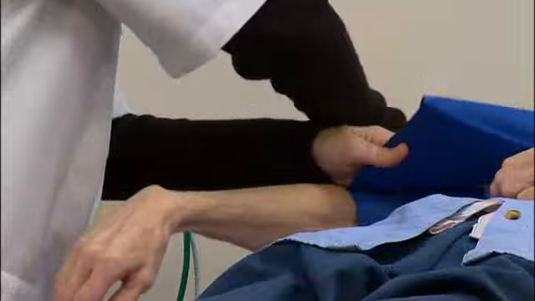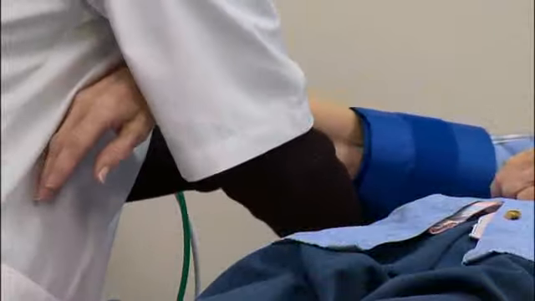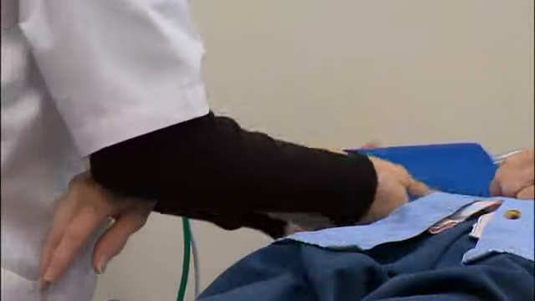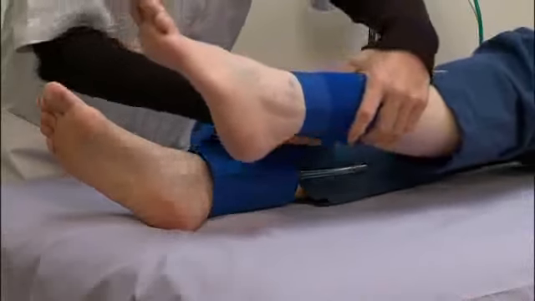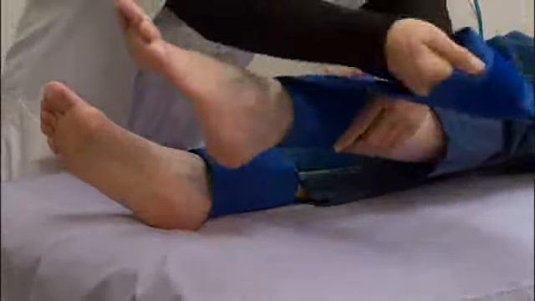Place the cuff as shown here for brachial pressure. Avoid rolling sleeves or pant cuffs in a manner that could obstruct blood flow. For the ankle pressure, wrap the cuff just above the malleolus.